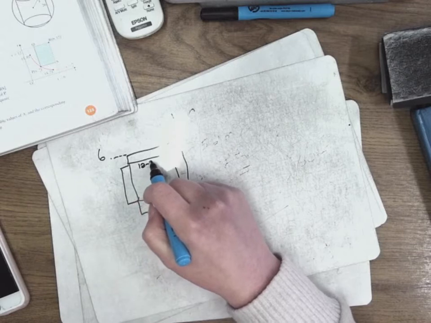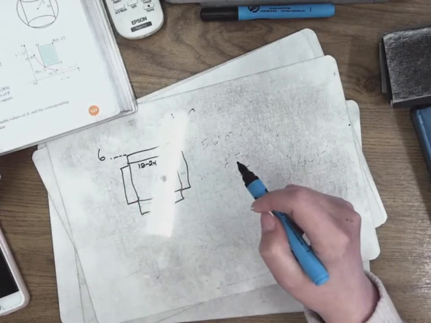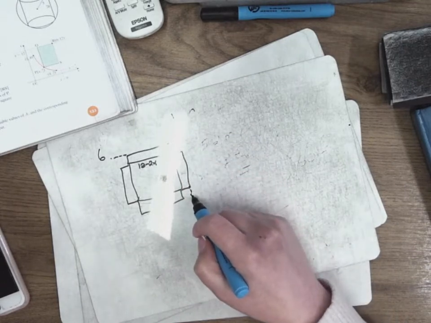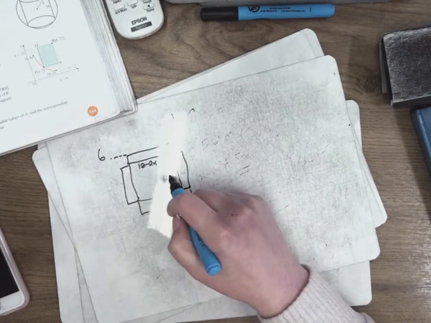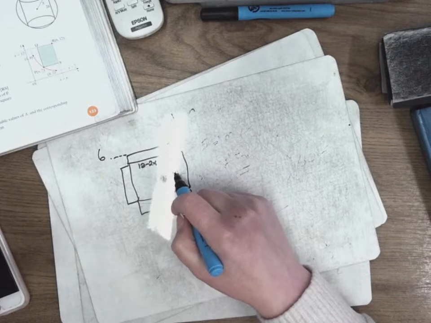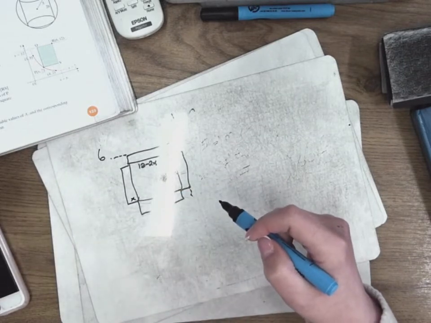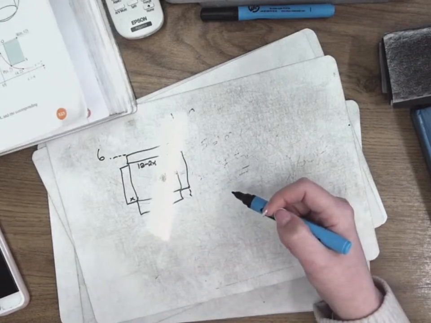So it's now 12 minus 2x, would you agree? And the length of this line here is just x, isn't it? Are we okay with that?